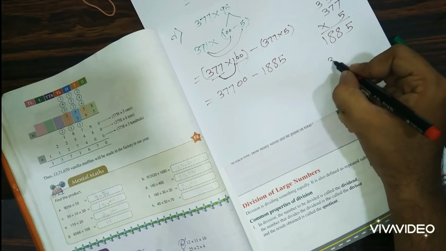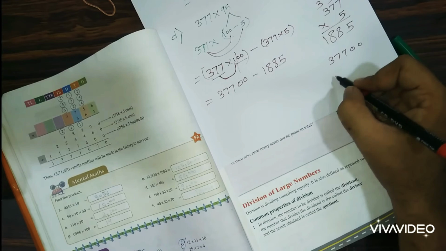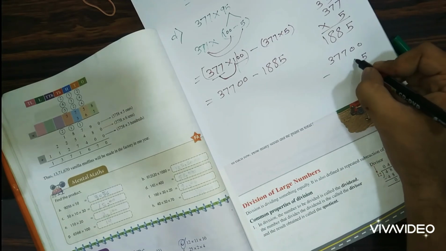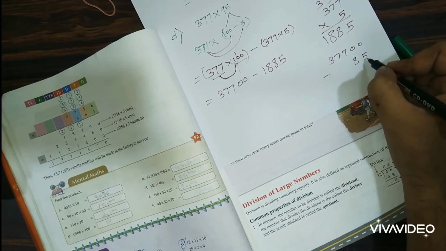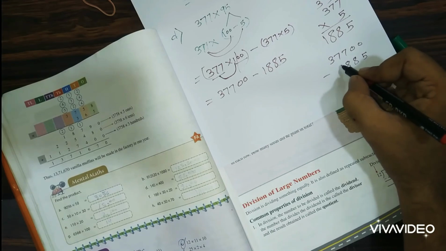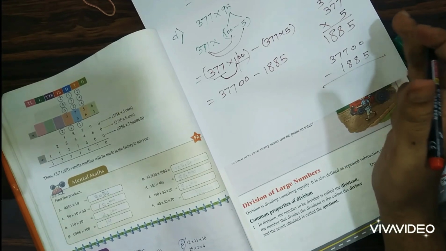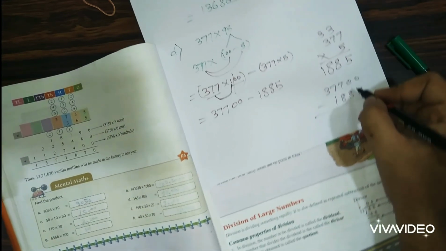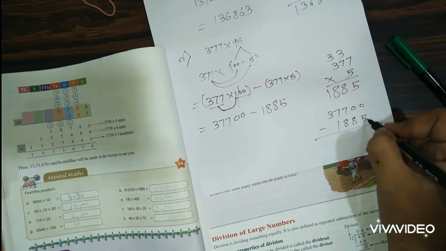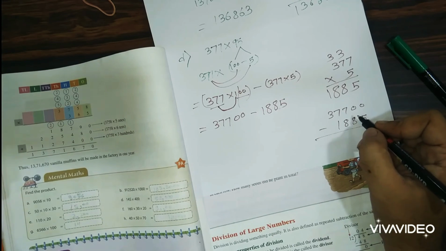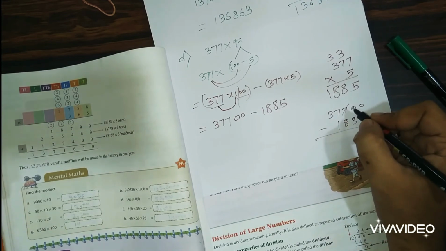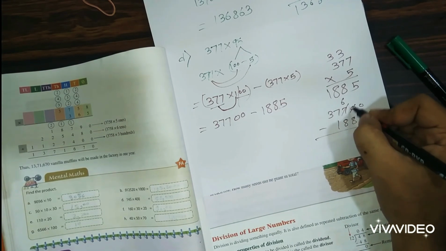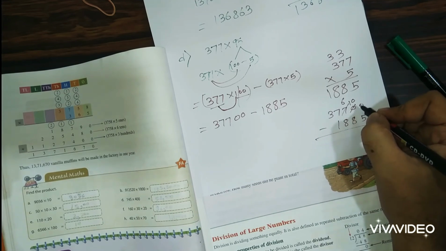Now you have to subtract 1885 from 37700. 37700 minus 1885, just see how I am writing. Like this way you will write from right to left. So you cannot subtract 5 from 0, so what you will do is just borrow. This will become 6, this will become 10. This will become 9, this will become 10.